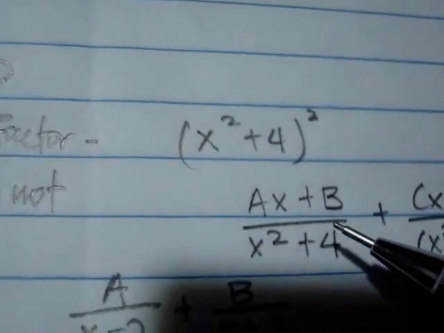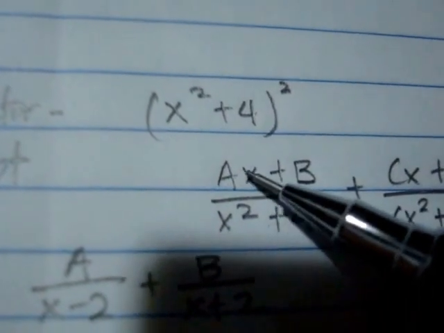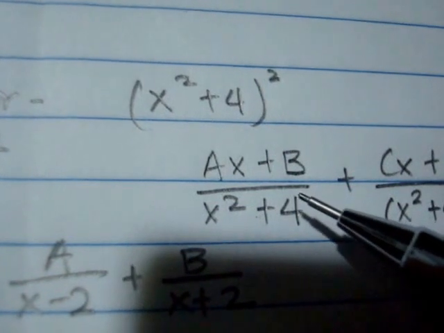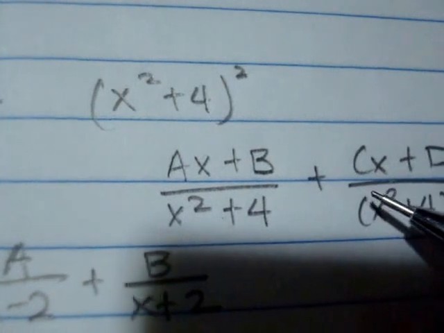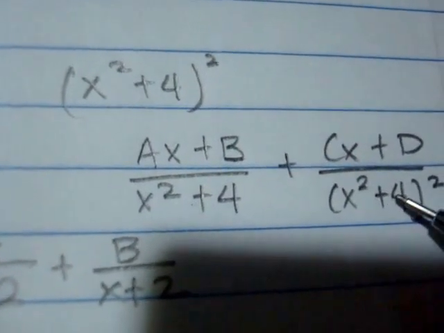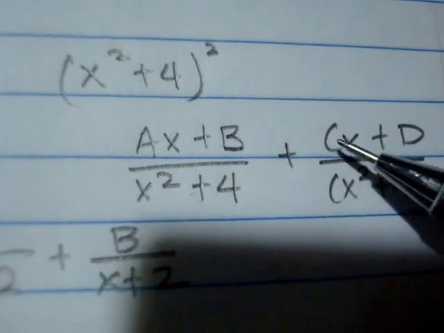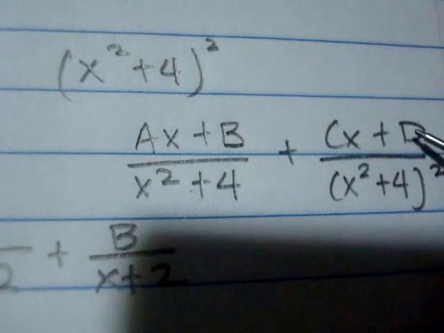You need to assign a letter for the x squared, which is Ax, and then plus, assign another letter for the 4, which is B. And for the other repeated factor, you need to assign a letter for this x squared, which is Cx plus, and assign the D for the 4.